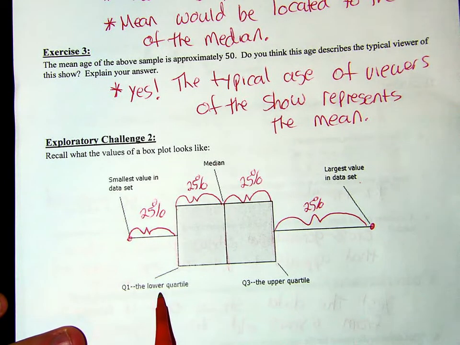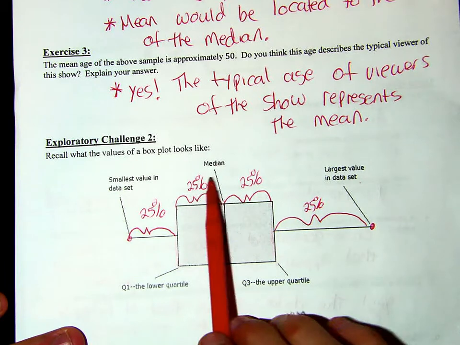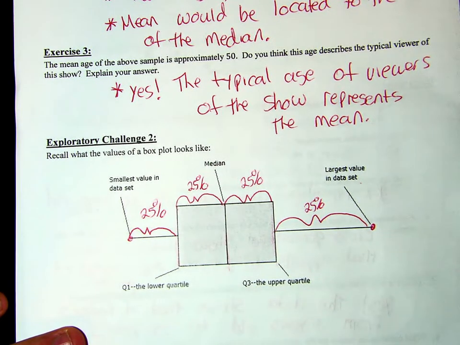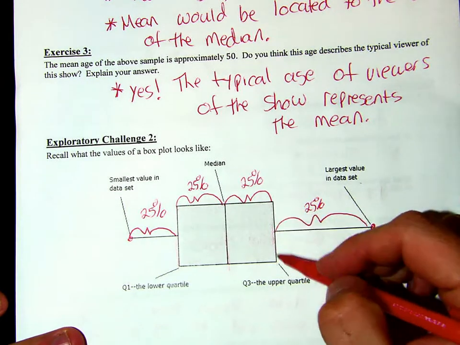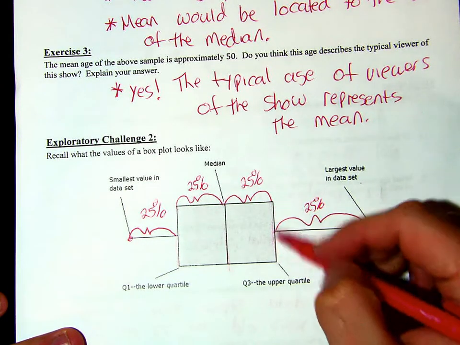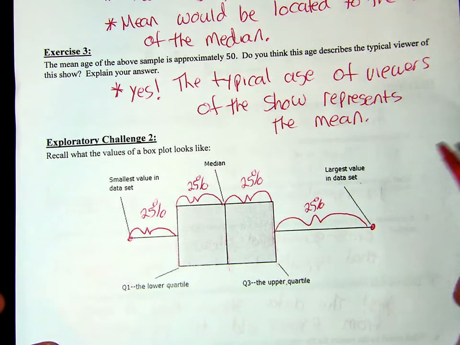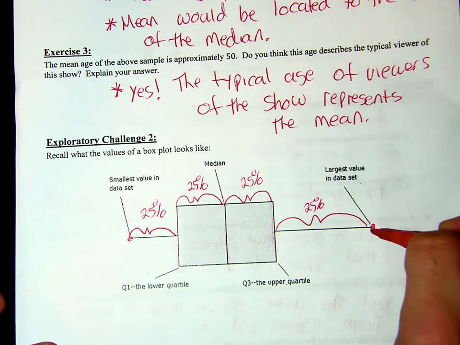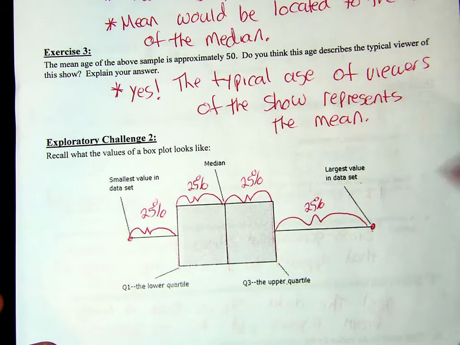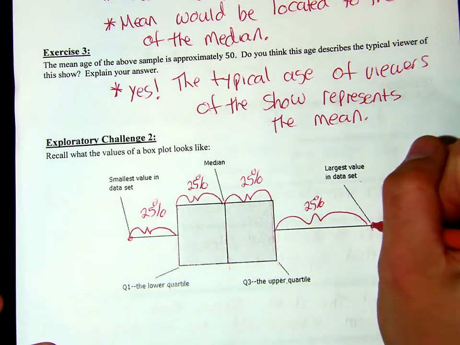This middle bar is called the median, our middle number. The bar next to it is quartile 3, or the upper quartile. Then it extends to our largest value.